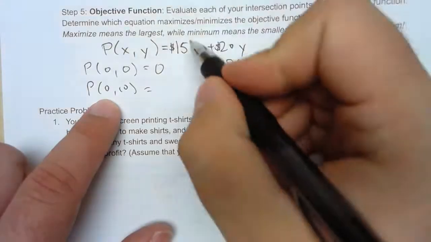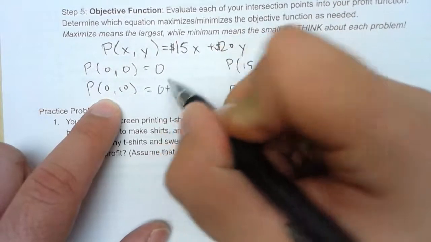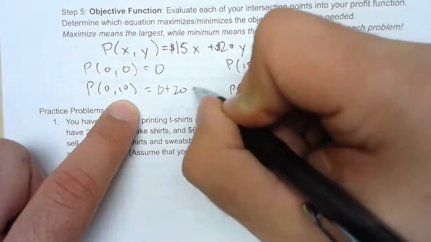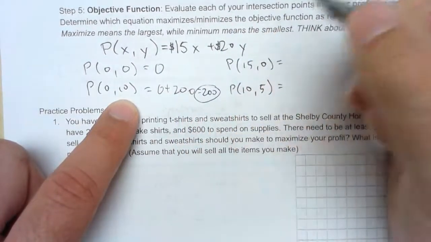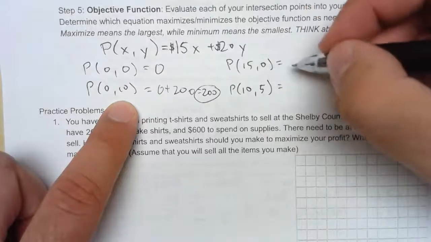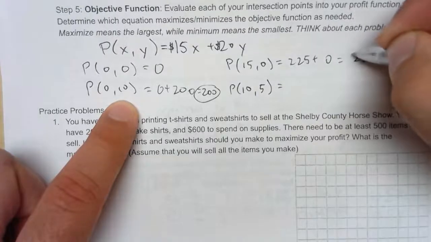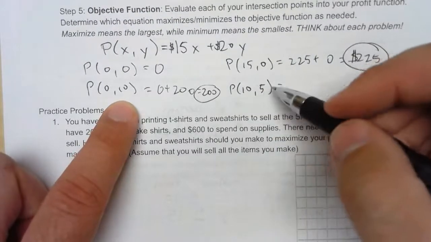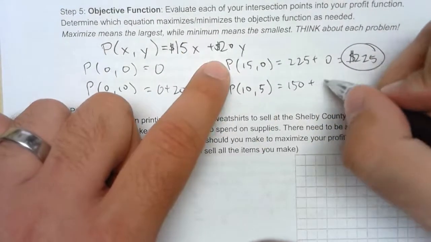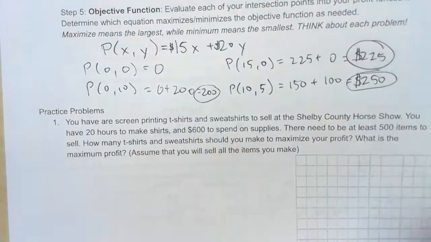Okay, the second one, we're looking to make 0 of the earrings, so 0 times 15 is 0, so 0 of those, plus 10 times each necklace, which is 20 bucks. Oh, sorry, 10 of those is $200. That's a total of 200 for that one. 15 and 0 is 15 earrings and 0 necklaces, so 15 times 15 is 225. 0 of the $20 ones is 0 bucks, so that's $225. And then 10, 5 is going to be 10 of the $15 ones, which is $150, plus 5 of the $20 ones, which is $100, which is a total of 250 bucks. So it looks like this combination is getting together the most money.